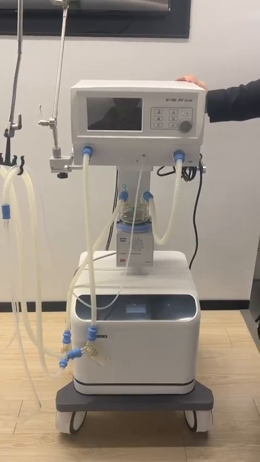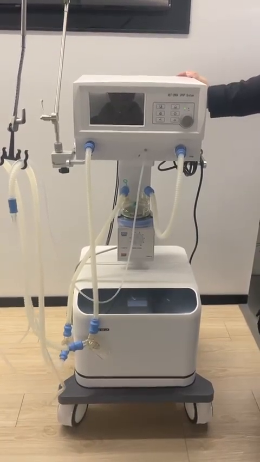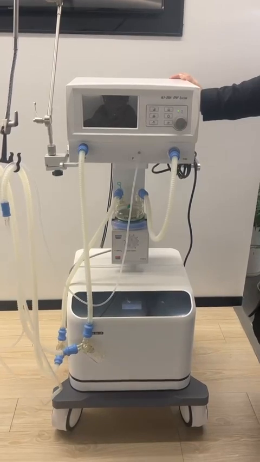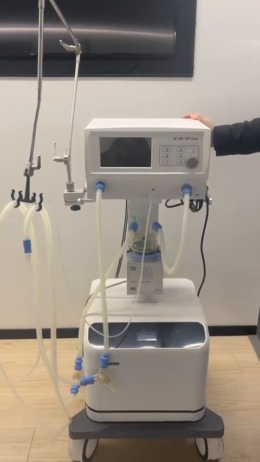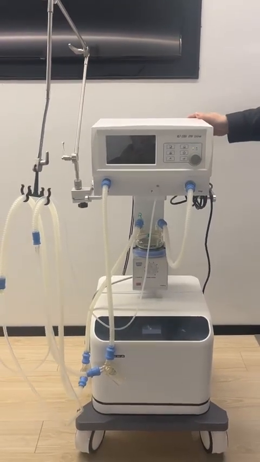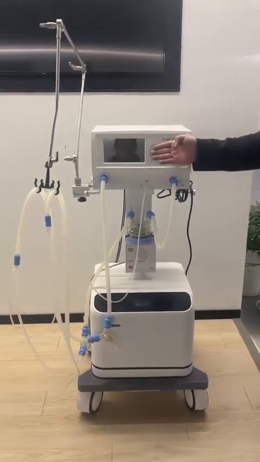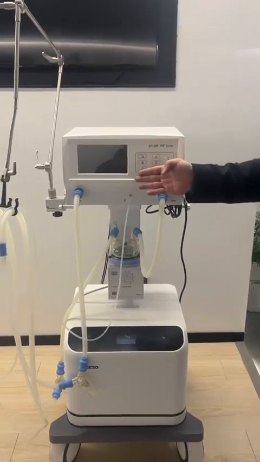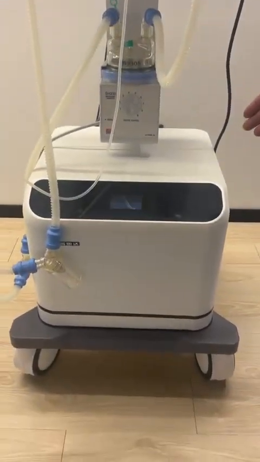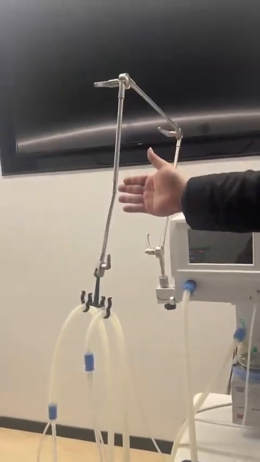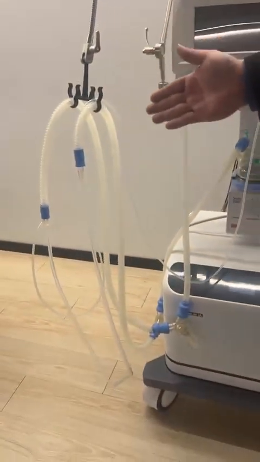Now I would like to introduce you to our CPAP system. It's one of our little CPAPs, and it's the middle-end model, our NLF 208 CPAP system. For this machine, it consists of several parts. First is the ventilator part, which we also call the screen part. And then we can see the humidifier, and the third part is the air compressor. Then we will have the hanger and some accessories and spare parts here.